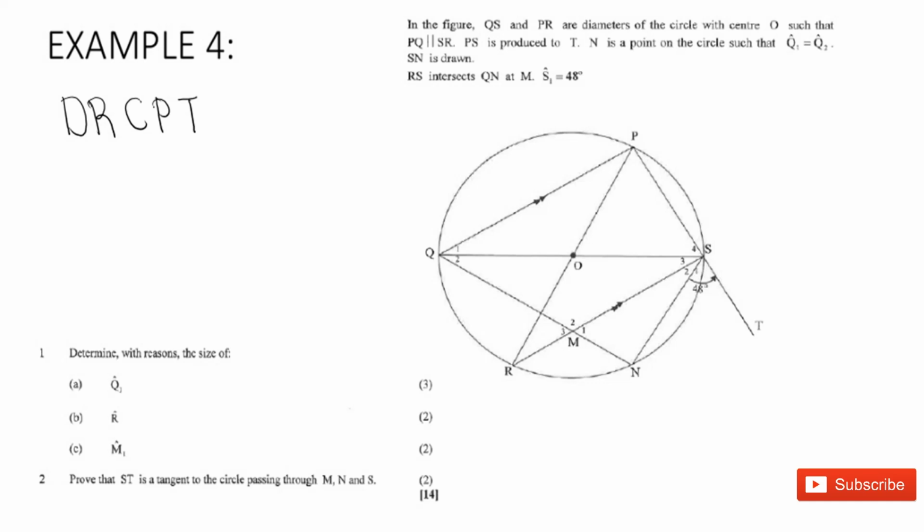If I've got a cyclic quad, how will that help me answer the question that they want me to answer? If I've got parallel lines or tangent lines, how will that help me answer the question that they're asking me, right? So in this case, they're asking us to determine the size of Q1. So now we need to go through this acronym to see if any of these will help us find the value of Q1.